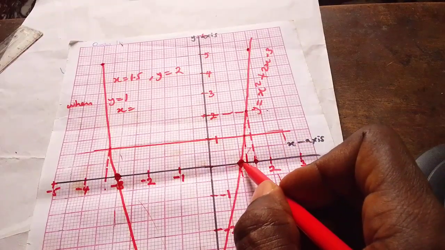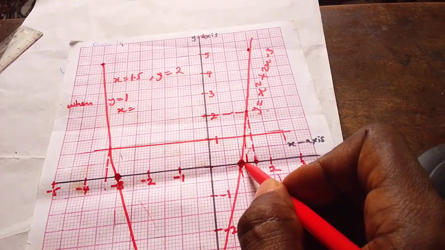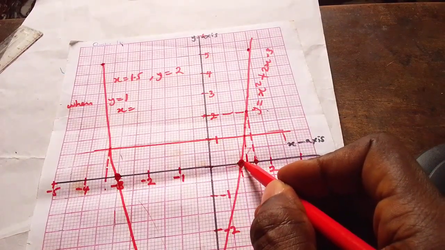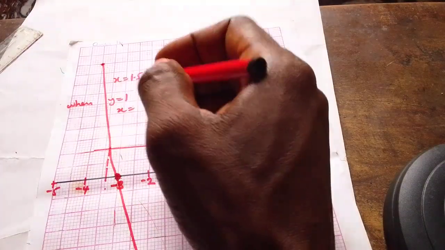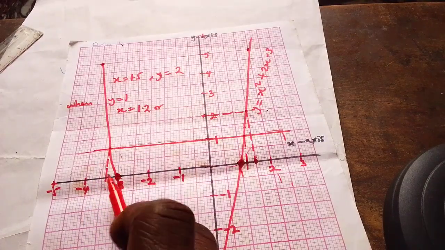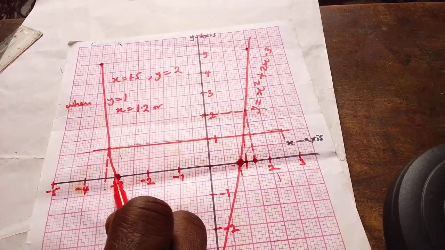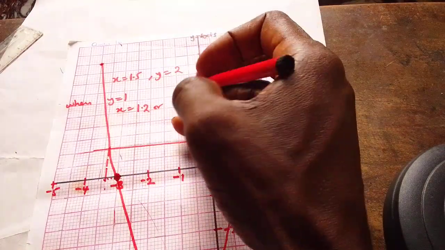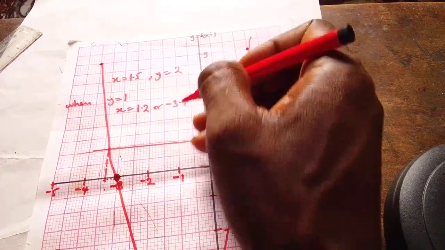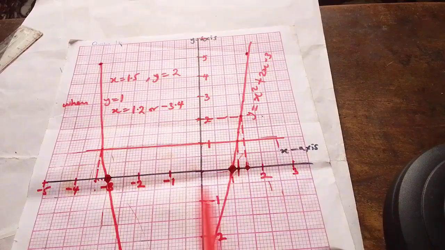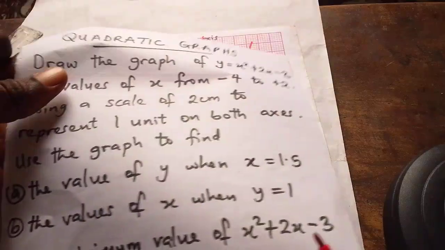If this is 1, and we said that on the axis one line is 0.1, then this is 1.1, this is 1.2. So the value for x here is 1.2. Then read this side also. This is minus 3, minus 3.1, minus 3.2, minus 3.3, minus 3.4. So this will give us minus 3.4. So when y is 1, draw a horizontal line and check where it cuts the axis. I hope you can differentiate between the two.